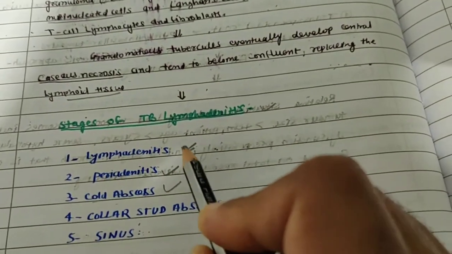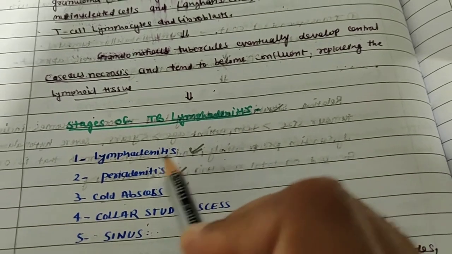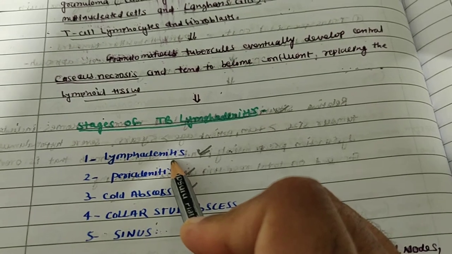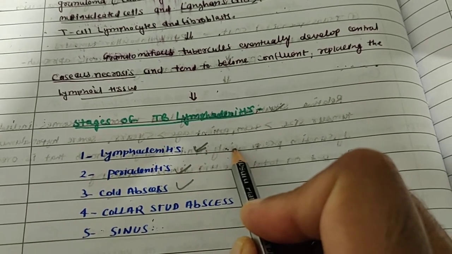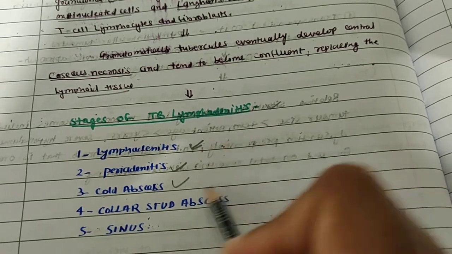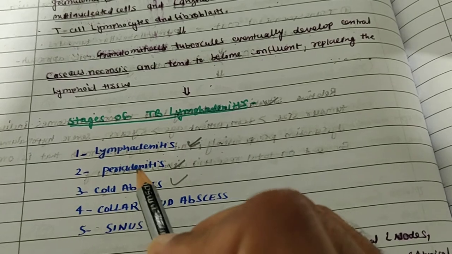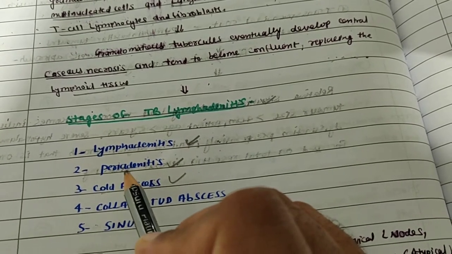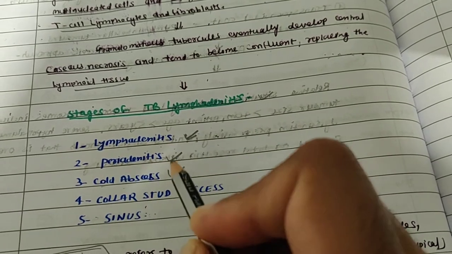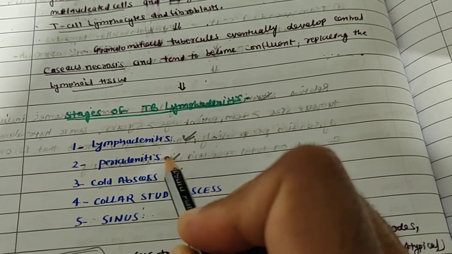As you can see, there are 5 stages of tuberculous lymphadenitis. The first stage is lymphadenitis: infection of the cervical nodes, leading to inflammation and surrounding lymphocyte formation. The second stage is periadenitis: inflammation of the surrounding capsule and tissue by tubercular infection.